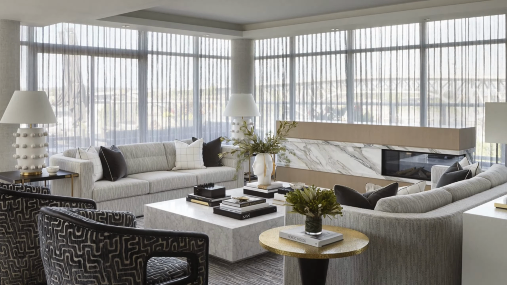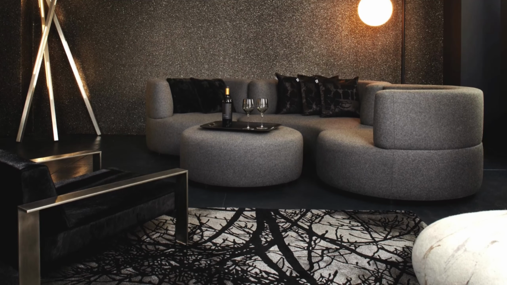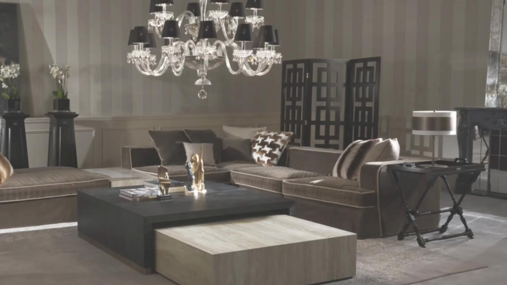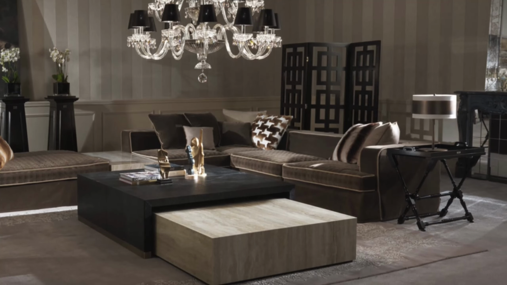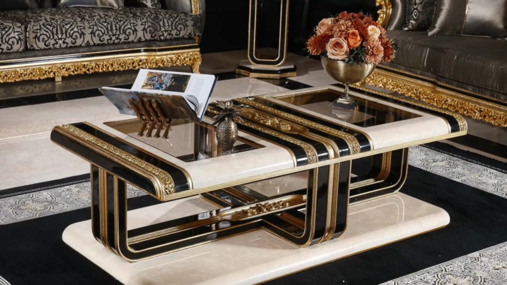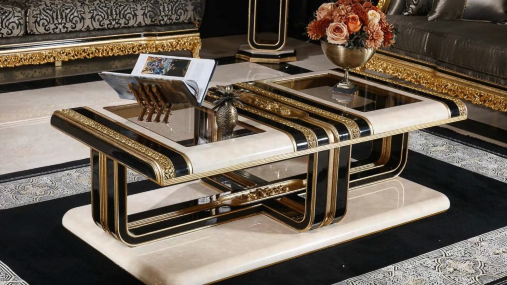Let's start our journey with the timeless elegance of trays. Trays are a versatile and practical addition to any coffee table, providing a stylish way to corral and organize your decor items. Arrange a curated selection of decorative objects like candles, books, and small plants on a tray to create a cohesive and visually pleasing picture story that adds charm and character to your living room.